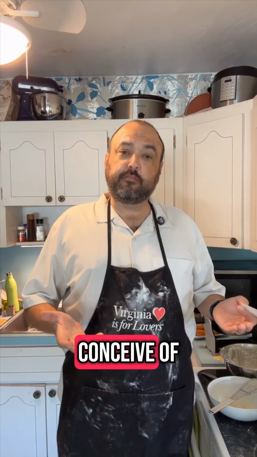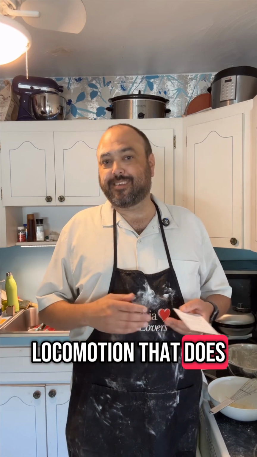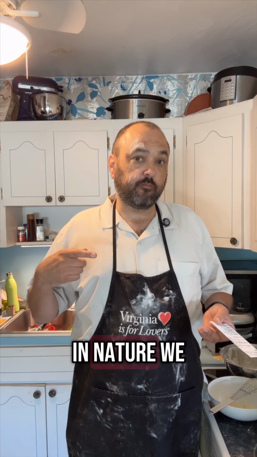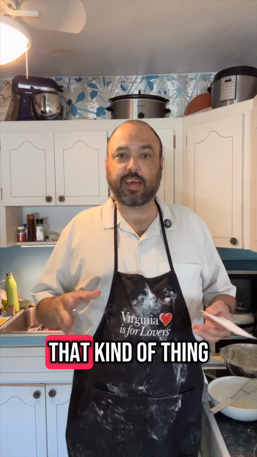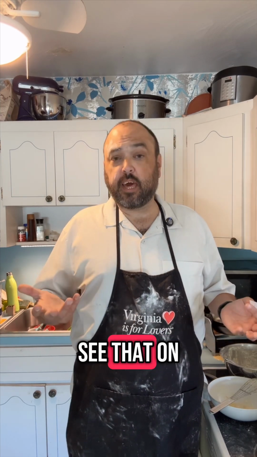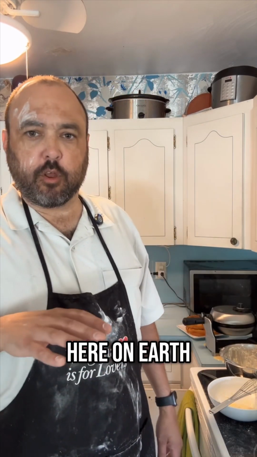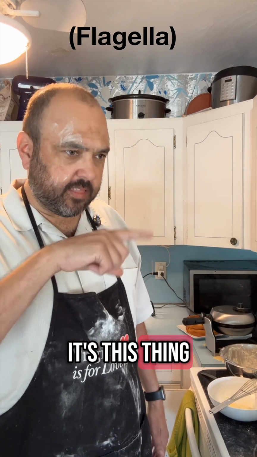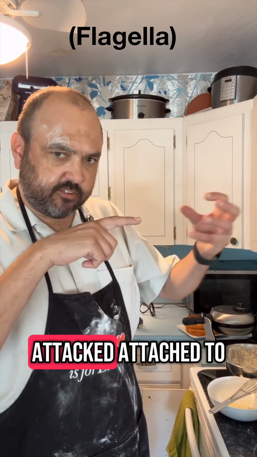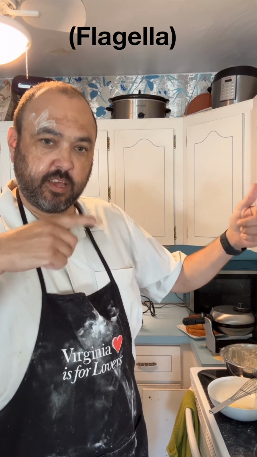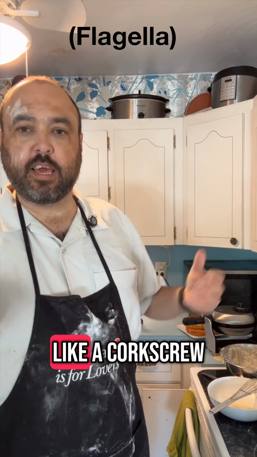And I think we can also conceive of types of locomotion that do not happen on the Earth. For example, there is no wheel in nature. We don't find any wheels or balls or rolling or that kind of thing. There are some things that are kind of close, but ultimately we don't really see that. And we might see that on an alien world. On a microscopic level here on Earth, we do have some organisms that get around using kind of a propeller. It's this thing that actually spins, and it's attached to a long tube ultimately, and it spins that tube and eventually works its way through its medium like a corkscrew.